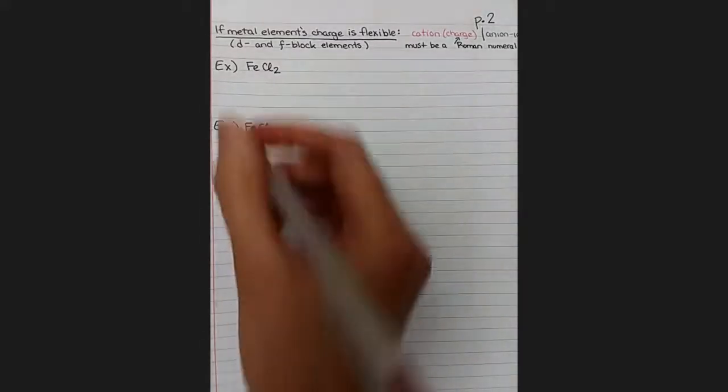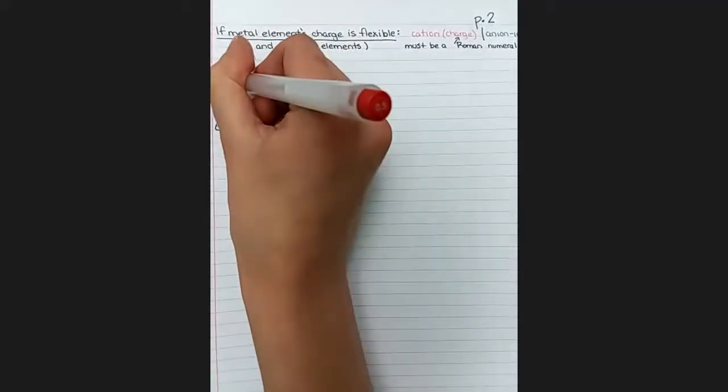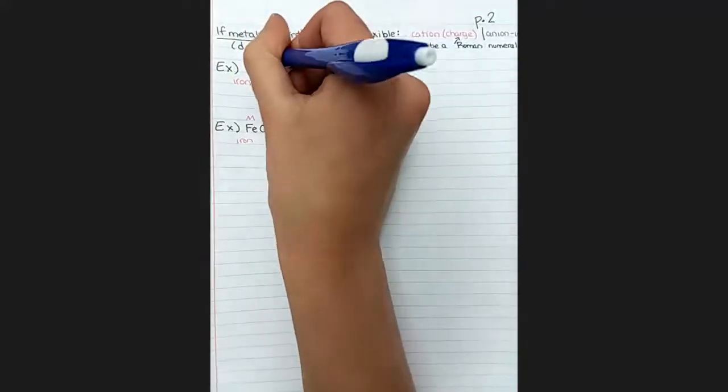So let's go through our usual process. Iron is our metal. We'll just go ahead and do it for both of them since we can see those are going to be the same. Chlorine is our nonmetal.